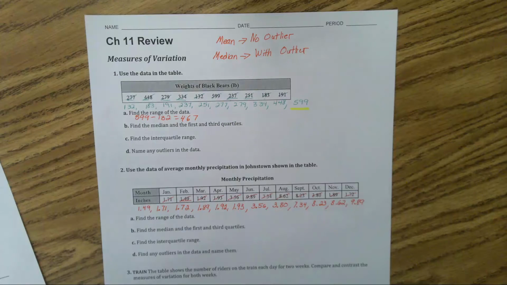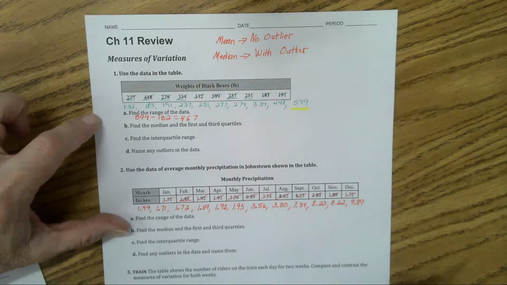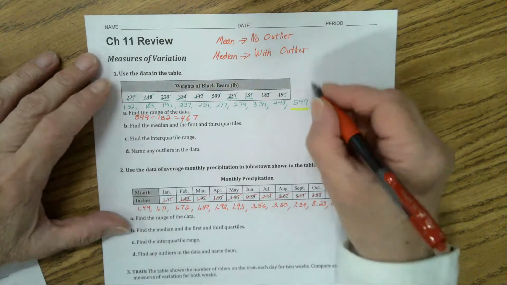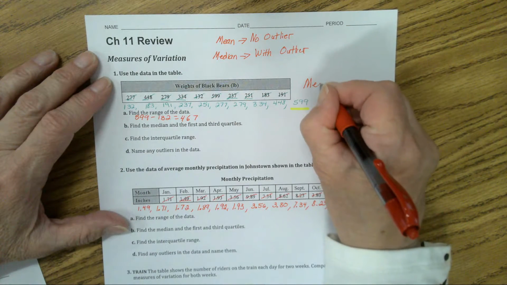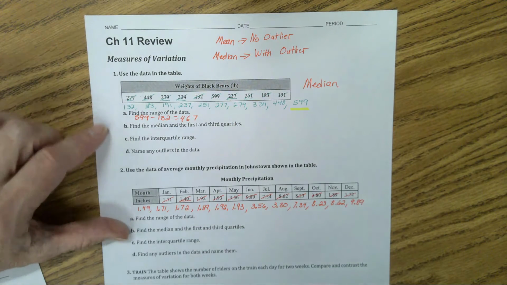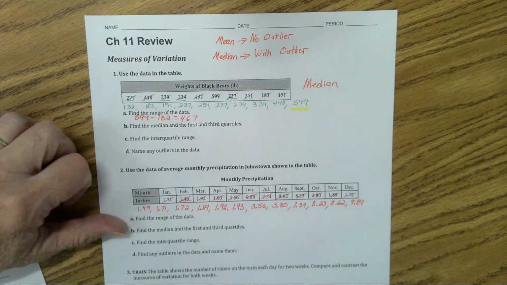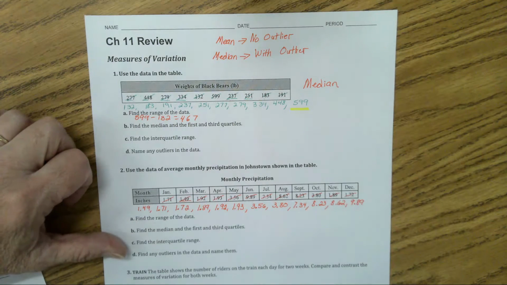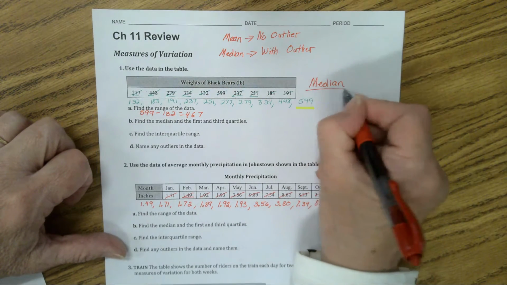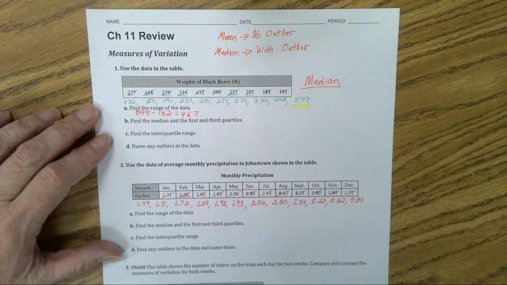So for this problem, if they want the best measure of center for this one is median. Okay? Any questions about that? In fact, they don't even ask you to find the mean in that one, do they? Now, can you remember that for the test tomorrow? I think you can.